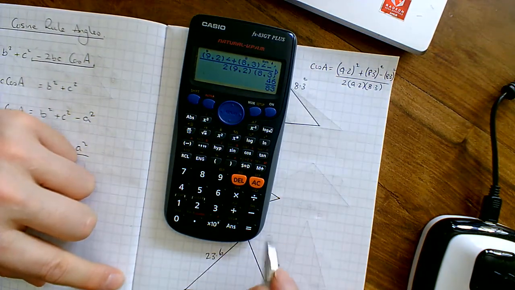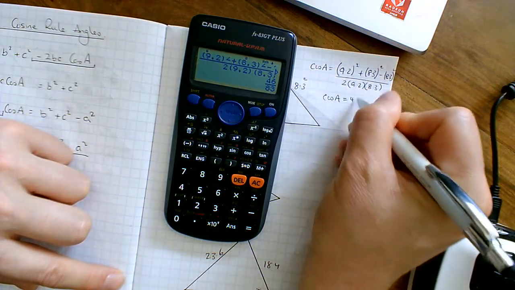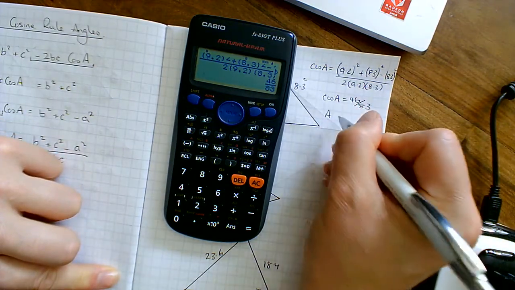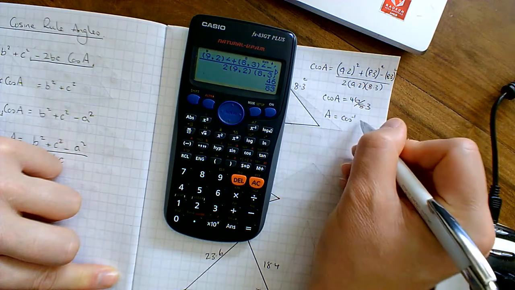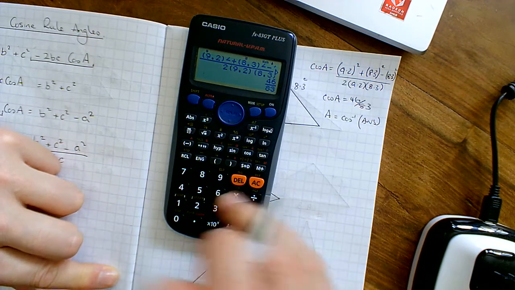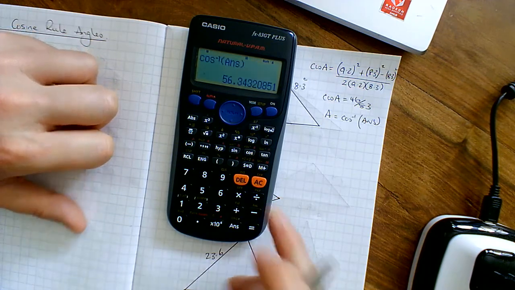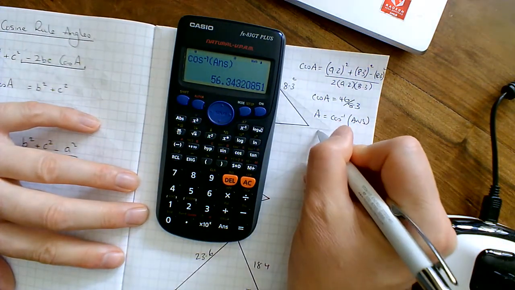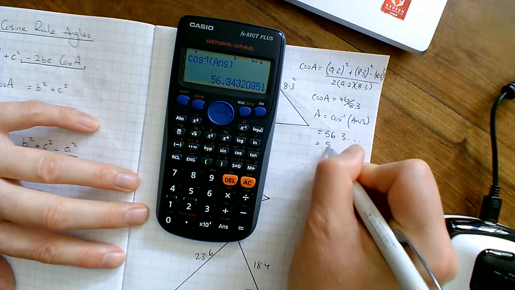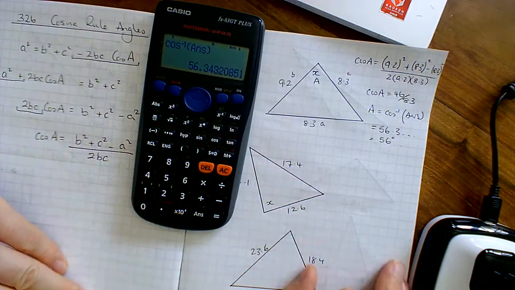Nice fraction there. So cos A turned out to be 46 over 83. To get A, all I do is cos minus 1, so inverse cos of the last answer that I had on the calculator. So then I just do shift cos minus 1 of the answer that I had before, and it turns out to be 56.3 something like that, but to the nearest degree is just going to be 56 degrees. And that's it for the cosine rule.